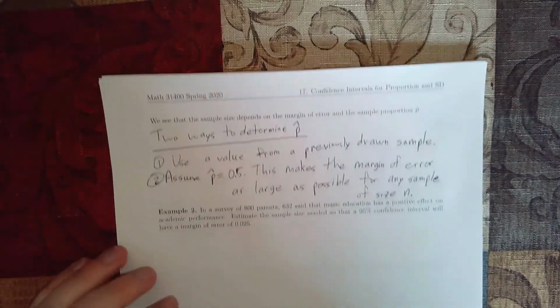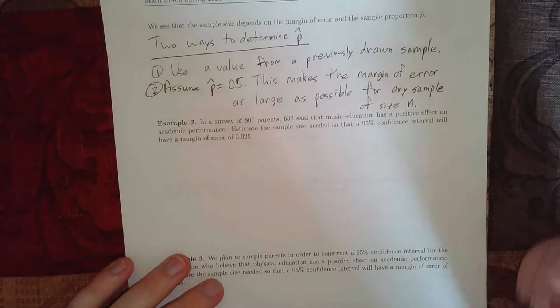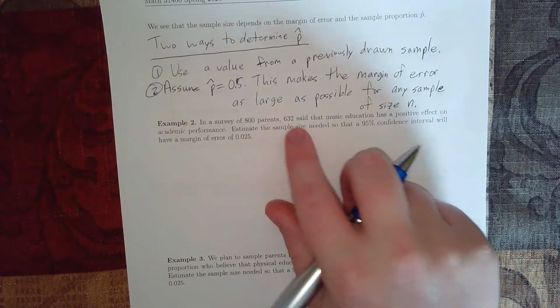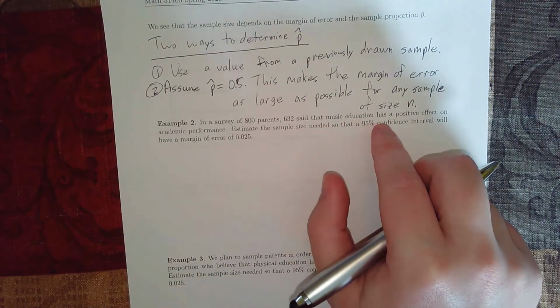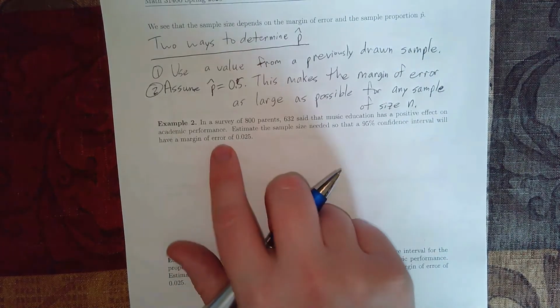In a survey of 800 parents, 632 said that music education has a positive effect on academic performance.